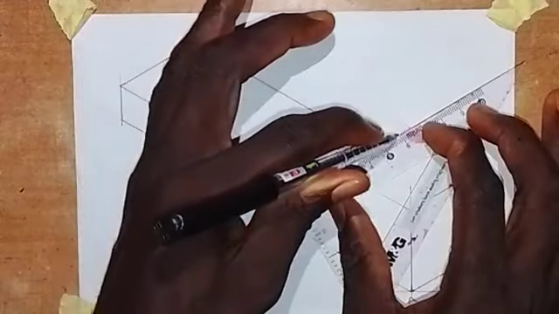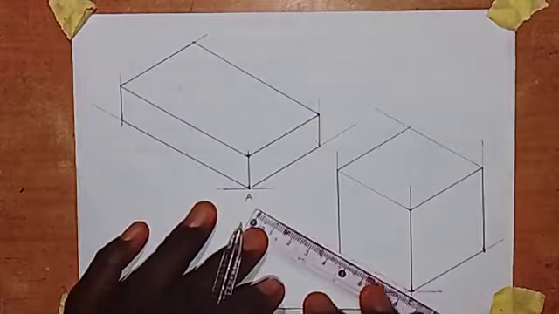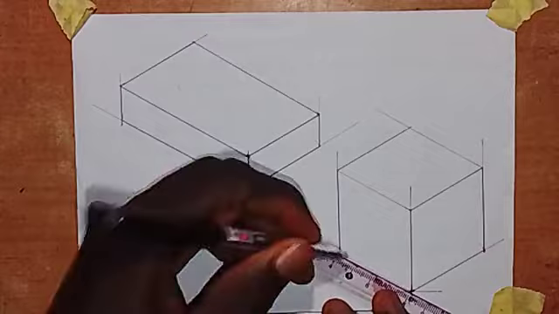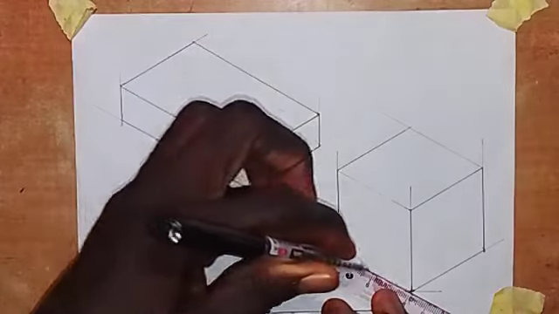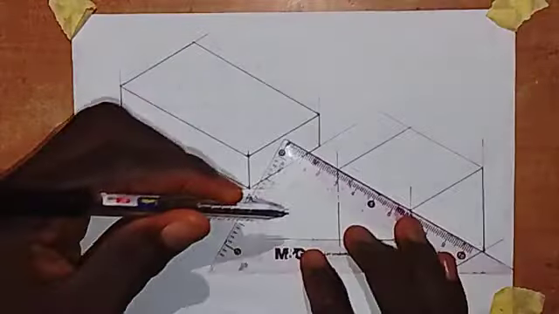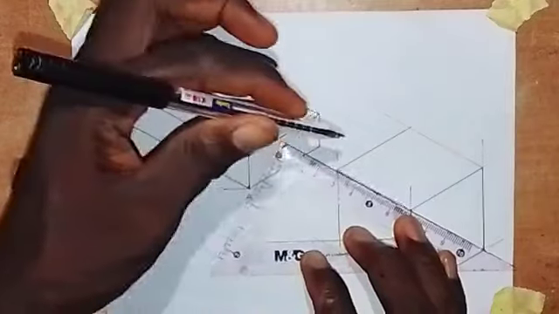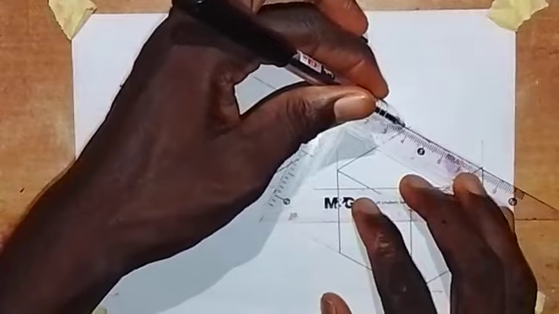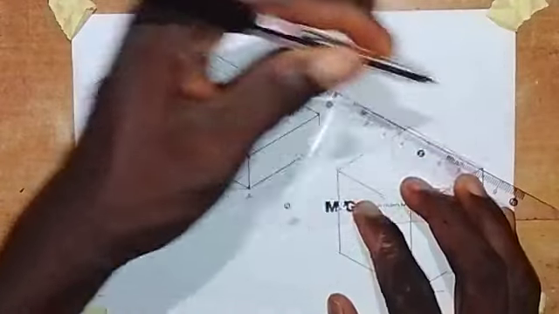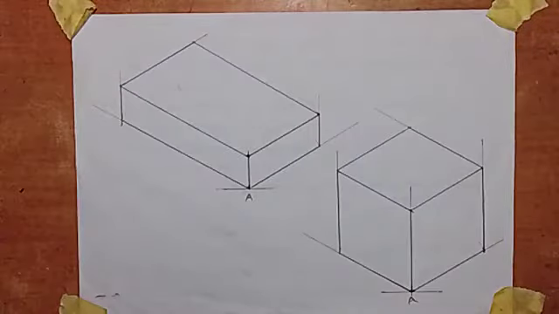And then we also make this line a thick line from here to here, and then coming to this side here, we make this line a thick line from this point to this point A here. And then we come up here, making this line a thick line from here to here, and then here also make this line a thick line from here to here. All right, so this is the isometric block that we are asked to construct as given to us.